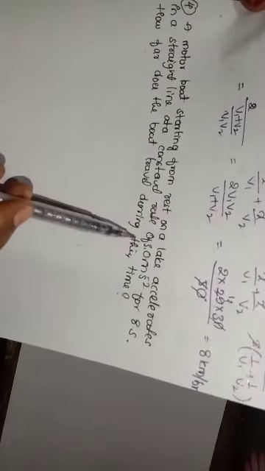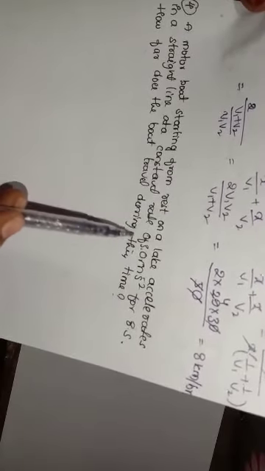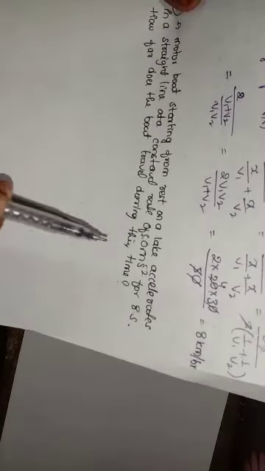A motorboat starting from rest on a lake accelerates in a straight line at a constant rate of 3 meters per second square for 8 seconds. How far does the boat travel during this time?